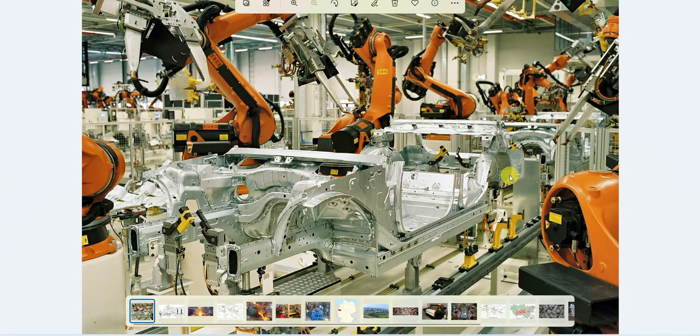This photograph shows this BMW plant, BMW automobile industry, and in this industry robotics technology is used in assembling the cars, and this is what I call assembly line mass production. This photograph has been taken in Leipzig in Germany. So this is an example of the use of robotics in the high-tech industries.